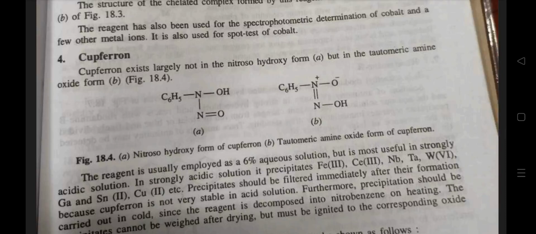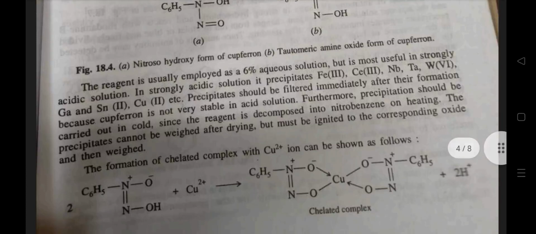Cupferron exists largely not in the nitroso hydroxy form A but in the tautomeric amine oxide form. The reagent is usually employed as a 6% aqueous solution but is most useful in strongly acidic solution. In strongly acidic solution, it precipitates iron 3+, cerium 4+, Nb, Ta, W, Ga, Sn2+, Cu2+ etc. Precipitates should be filtered immediately after their formation because cupferron is not very stable in acidic solution.